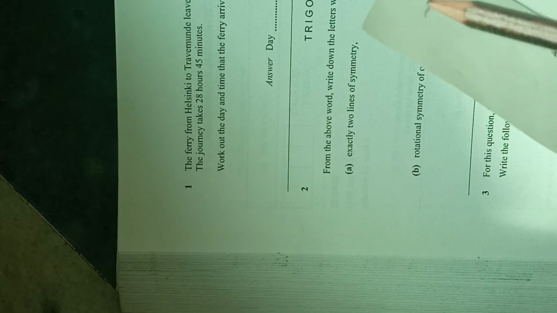Look here. This line exactly overlaps, and this is the line of symmetry. So this is one line of symmetry, but there is no other line of symmetry. So this T has only one line of symmetry. It does not have 2 lines of symmetry.